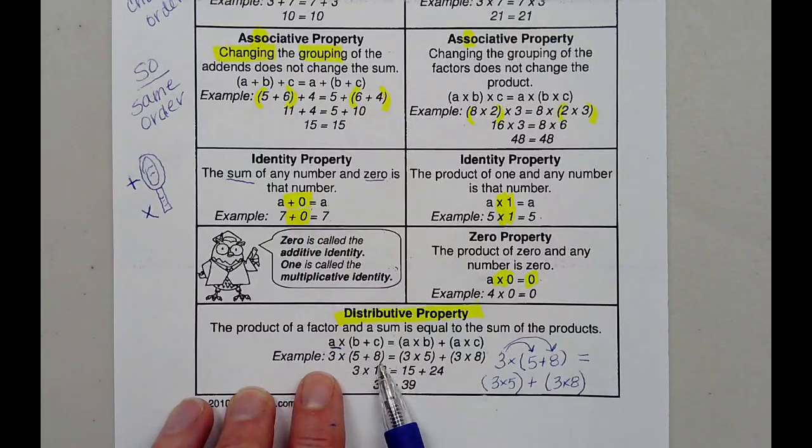Notice here is what we started with, and it's worked differently. Over here, we would work the groups first. So I would add the group and get 13. 3 times 13 is 39. But after I distribute, I would do 3 times 5 is 15. 3 times 8 is 24. Add those together, and I still get the 39.